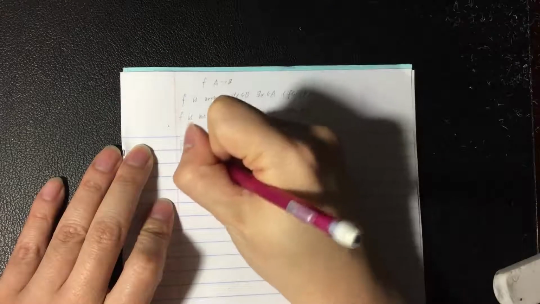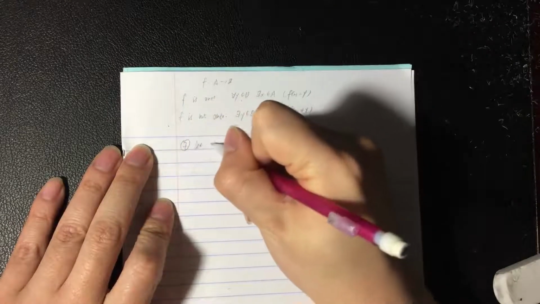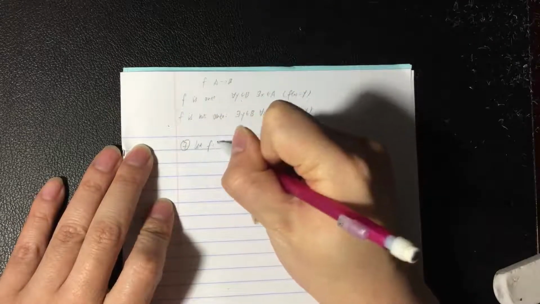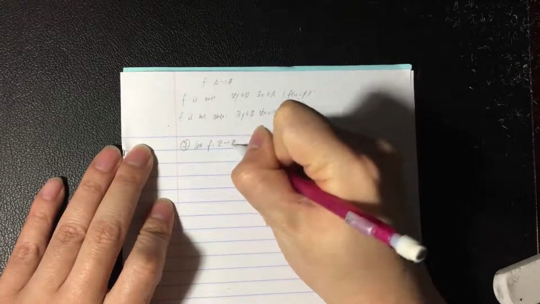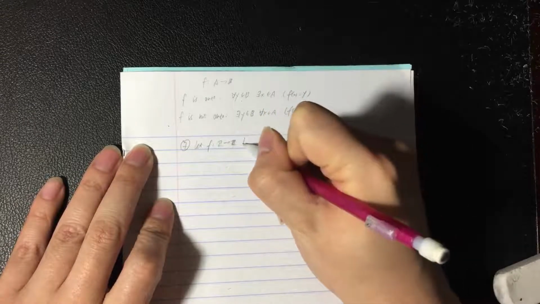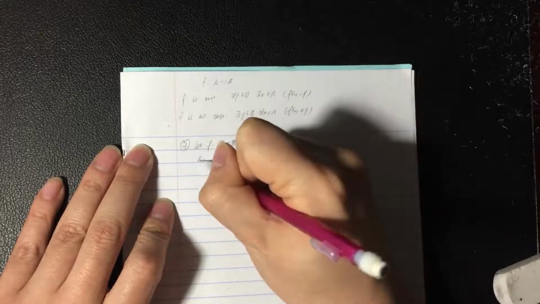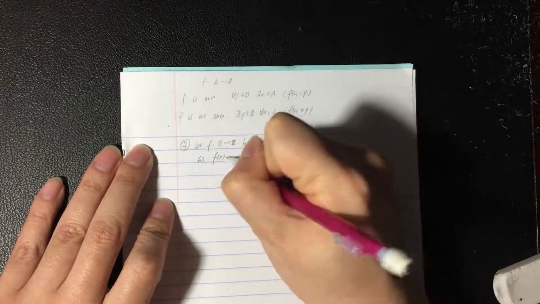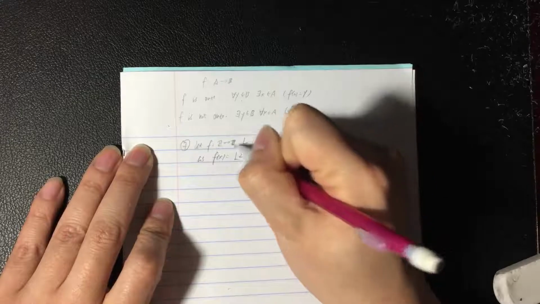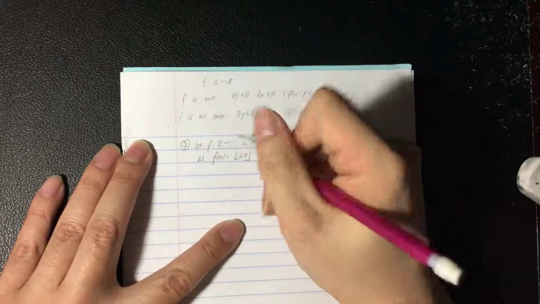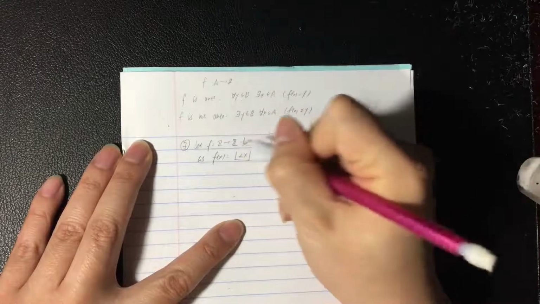Next example. Let f from integer to integer be defined as f of x equal to the floor function of 2x. Now if I change the domain to be integer, is this function onto?